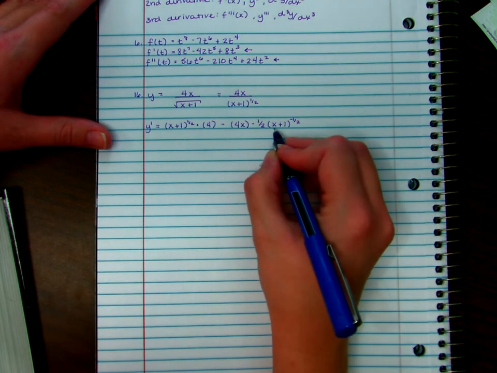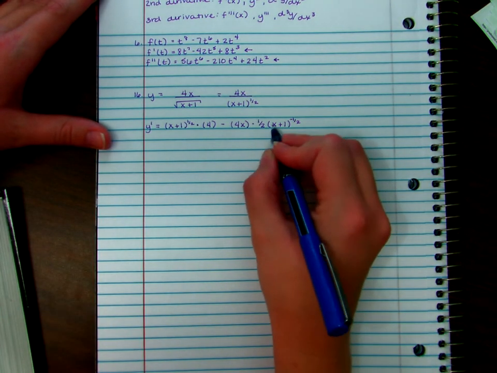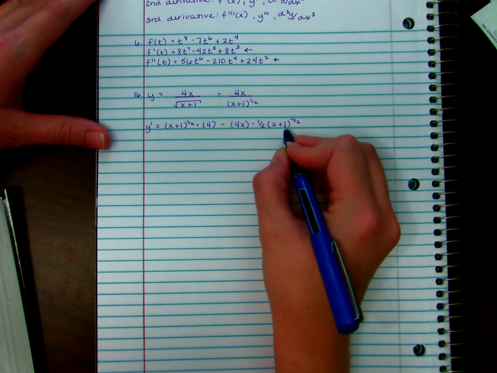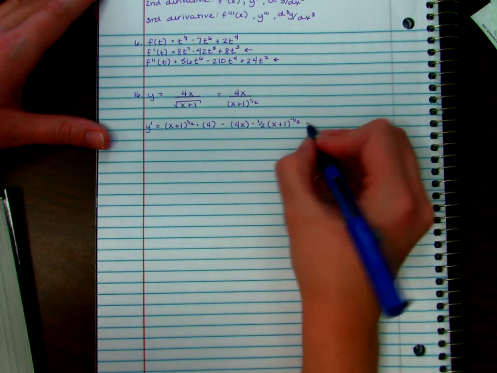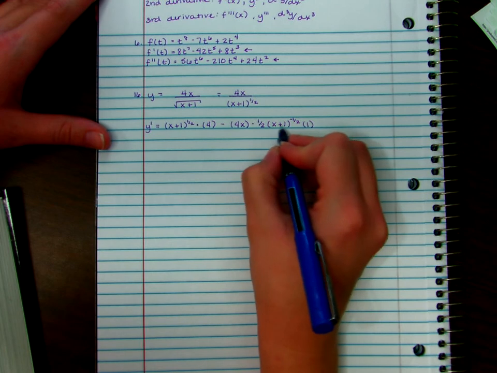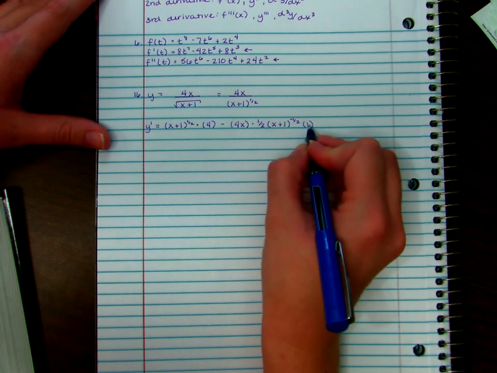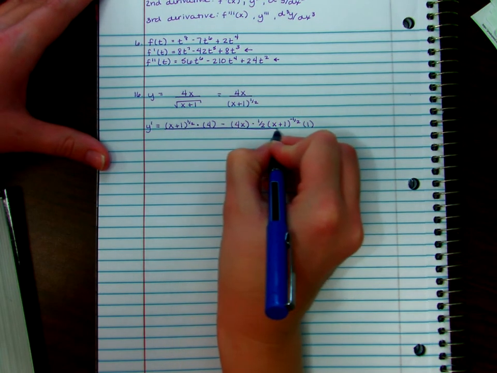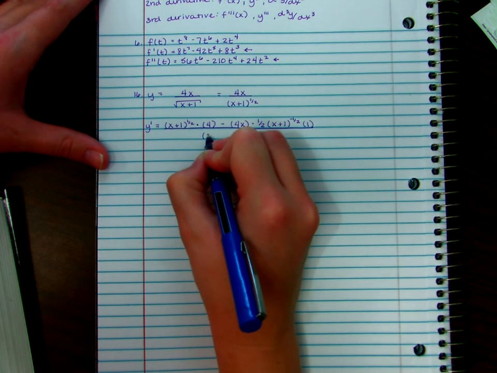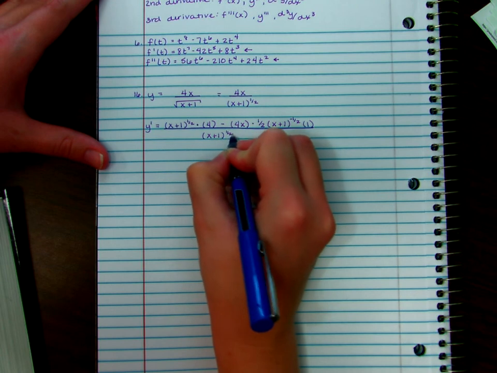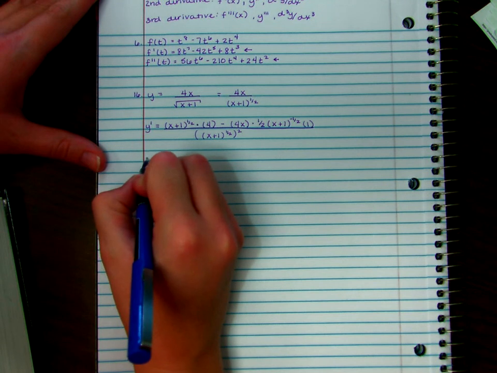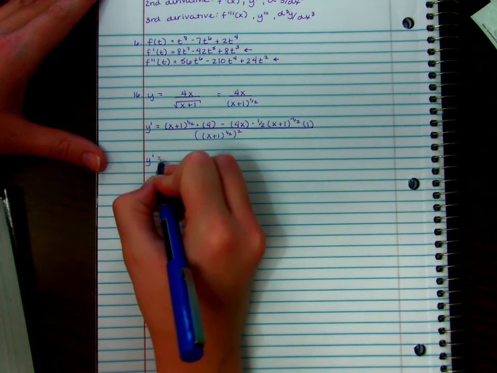Now, this is a composition of functions. So all of you who are sitting here thinking we need to implement the chain rule, pat yourselves on the back, because we do. In this case, the derivative of x plus 1, which is the inside of this function, is just 1. But if it had been a 2x plus 1 or an x squared plus 1, we'd have something else there. All right, and this is all over x plus 1 to the 1/2, squared.